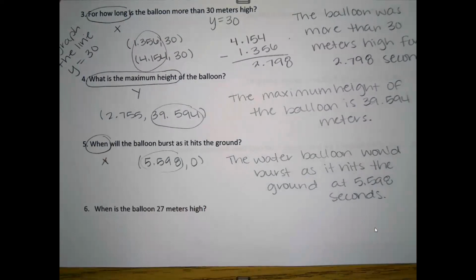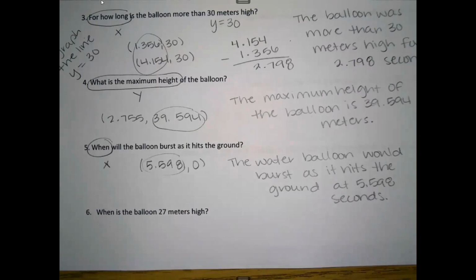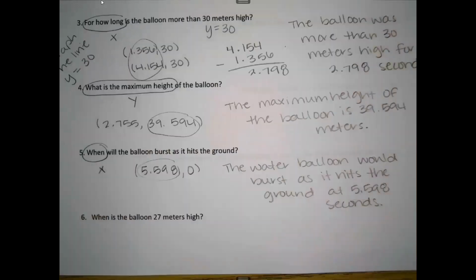All right, your homework is to finish number 6, and then finish the practice assignment from today. So 1 through 22, 23, 25. Okay, that's what we're finishing. Tomorrow is the NC check-in.